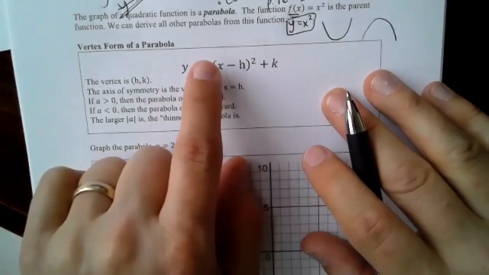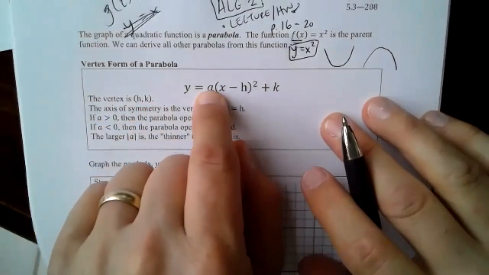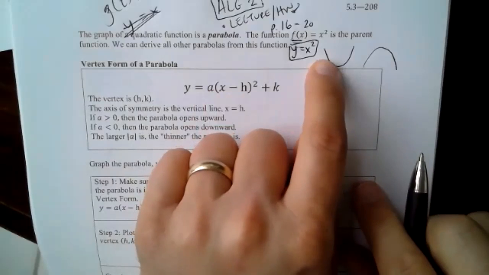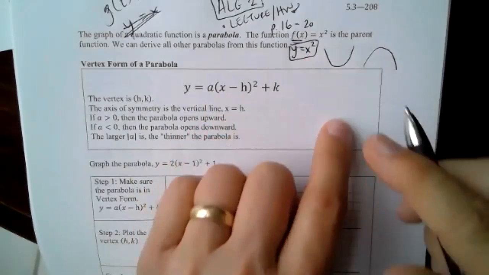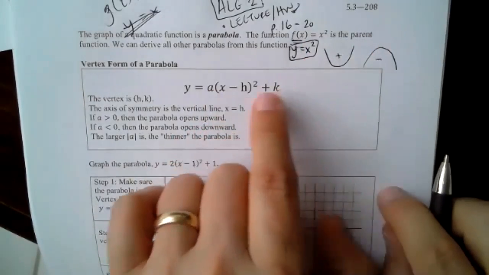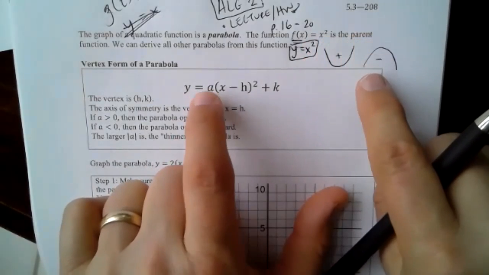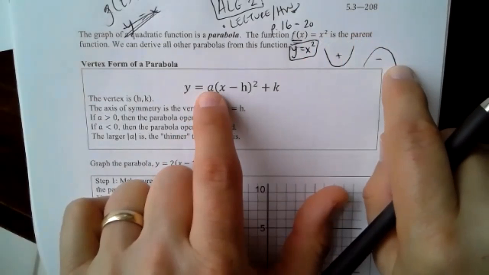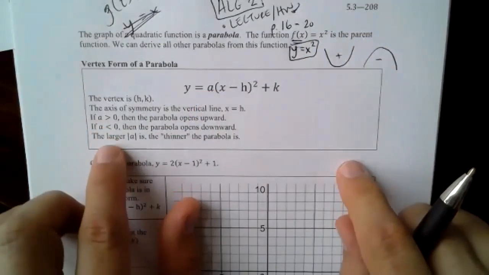Now we haven't talked about a. a tells us whether this bowl shape opens up or opens down. If it's positive, it opens up. If it's negative, it opens down. So if your a value right here is positive, it does this. If your a value right here is negative, it opens down like that. So that's basically what the less than and greater than stuff means.